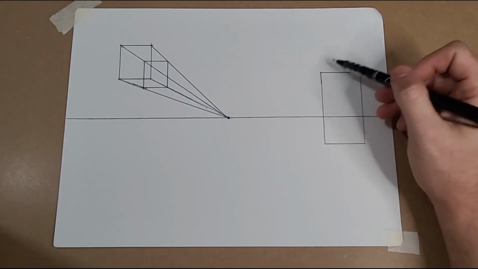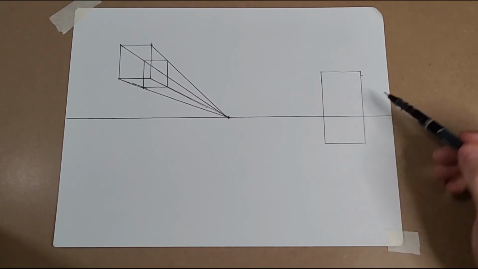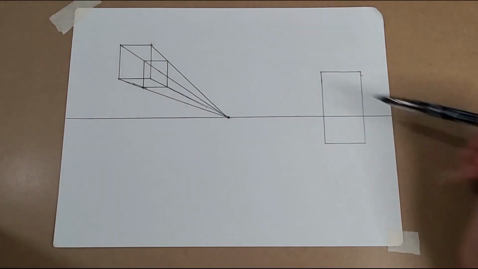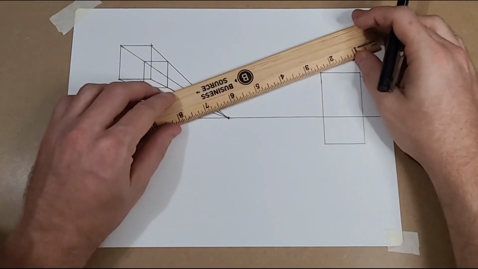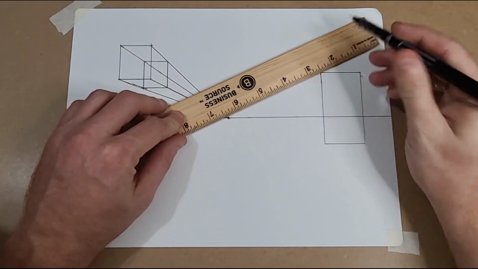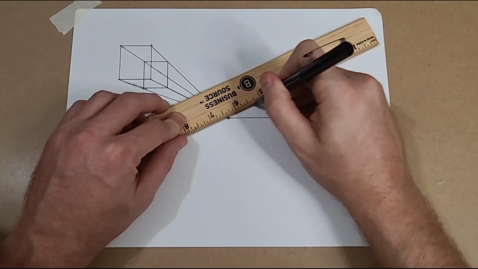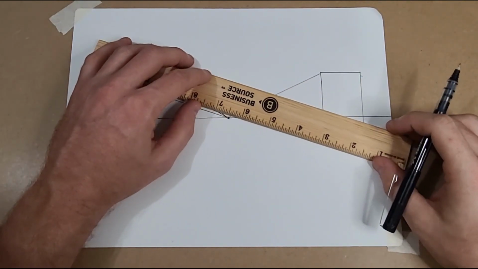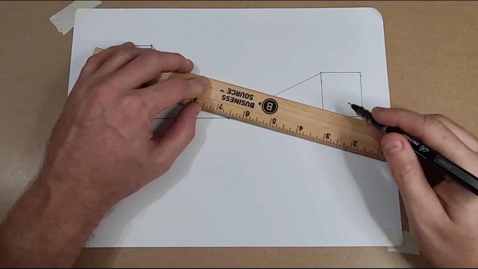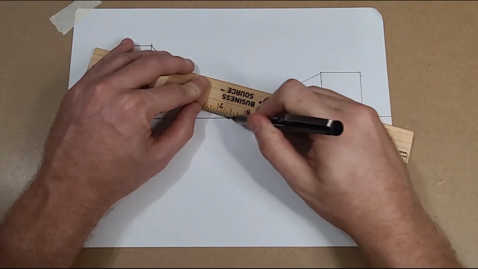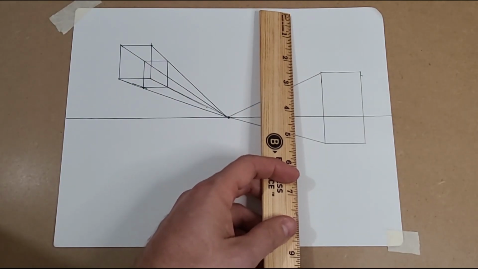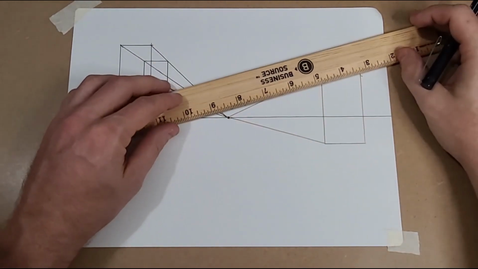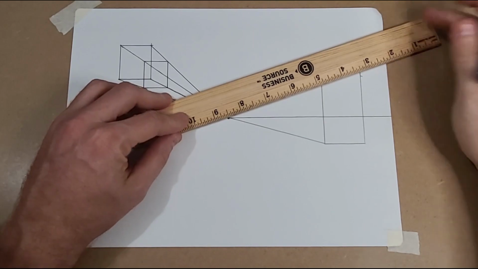Now if I'm just drawing this and I'm not drawing it like I can see through it, I'll take the 2 closest edges all the way to my vanishing point. And then I would finish it off with a vertical line, and that would be my box. But I want you to draw it like you can see through it. So draw all 4 corners.